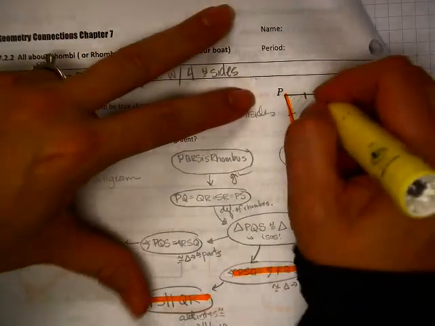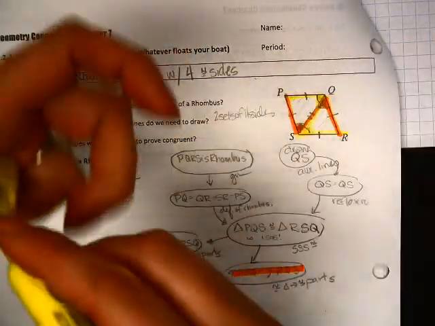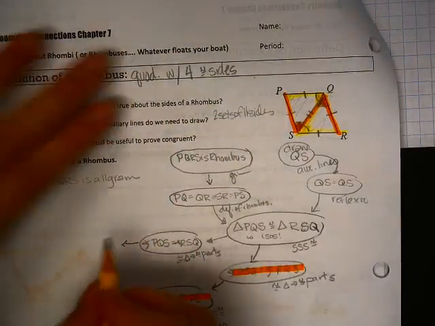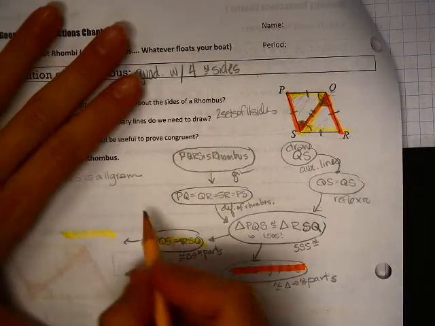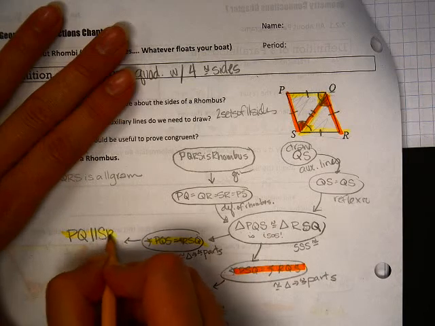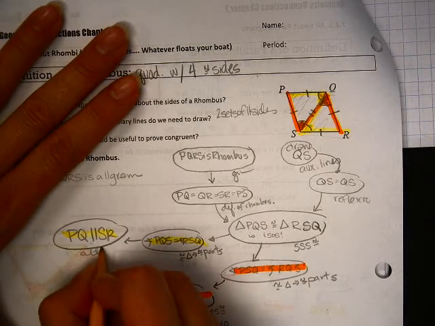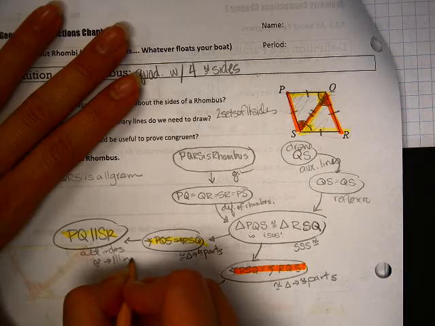And then our other situation here are these guys, and so we have that. That's this guy here, and then this guy here. So we have, what is that? PQ is parallel to SR. Again, alternate interior angles that are congruent to each other give us our parallel lines.